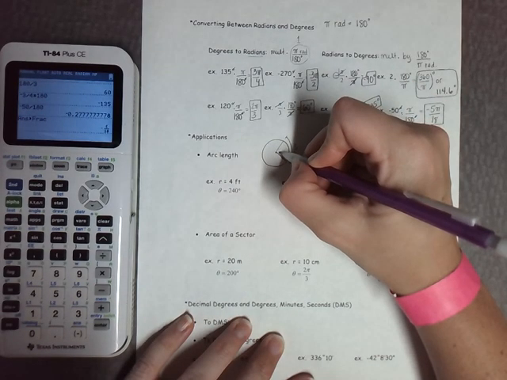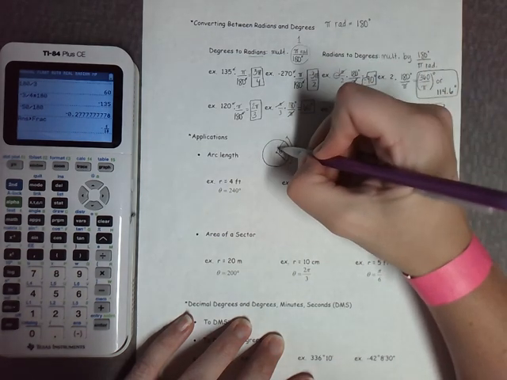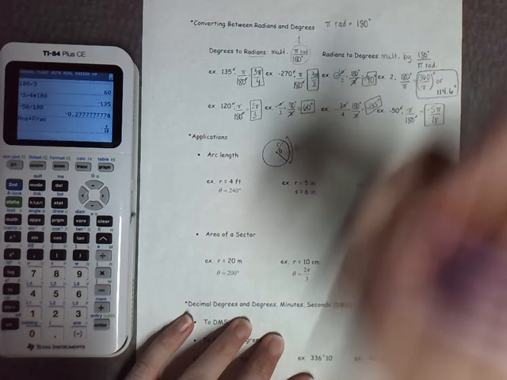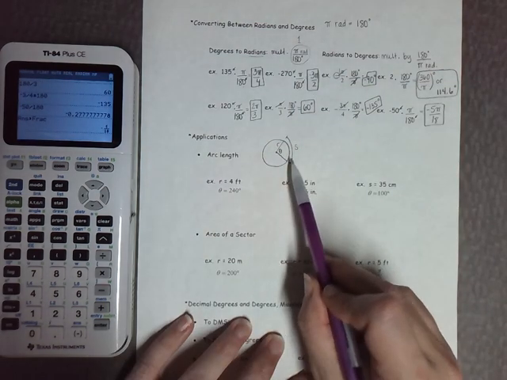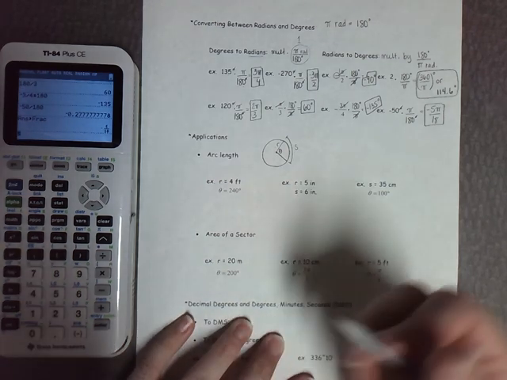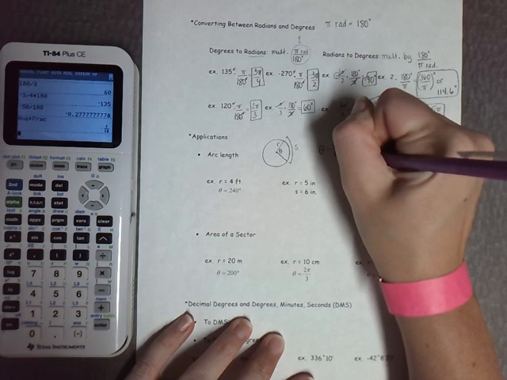The angle opening up to that arc, we call theta, and then your radius obviously is the distance from the center of your circle to the edge, that's your R. So if you have any two of those three things, you can find the one that's missing using this formula. Theta equals S over R.